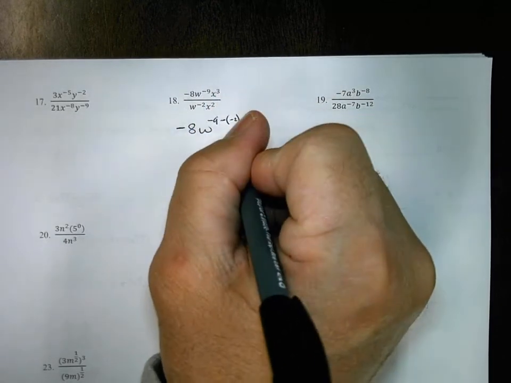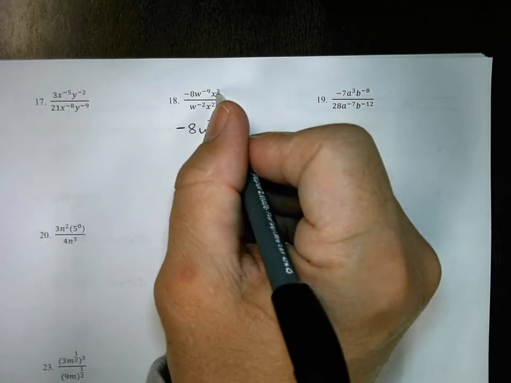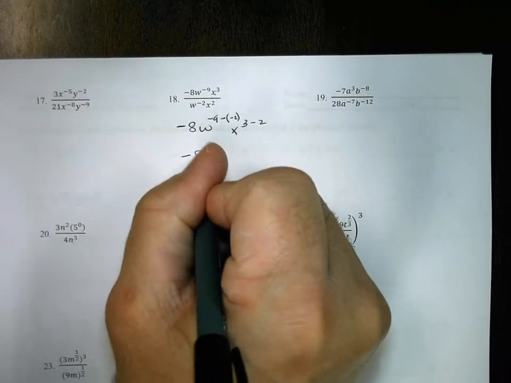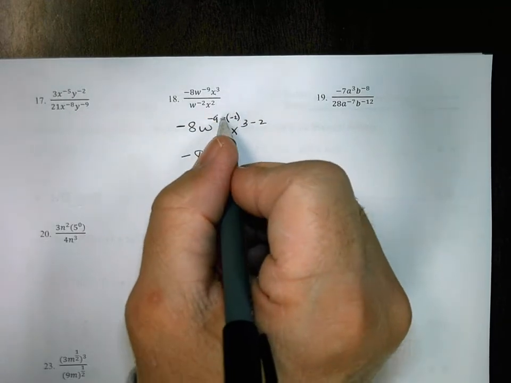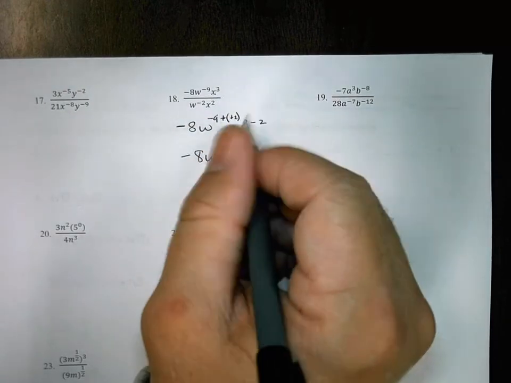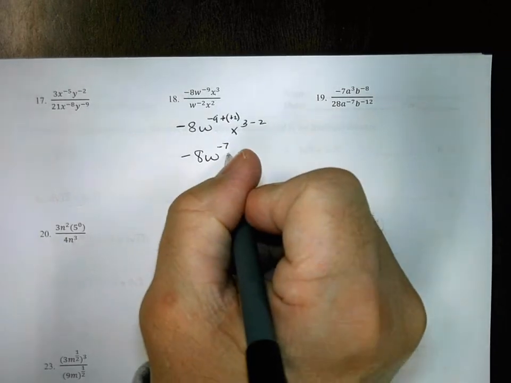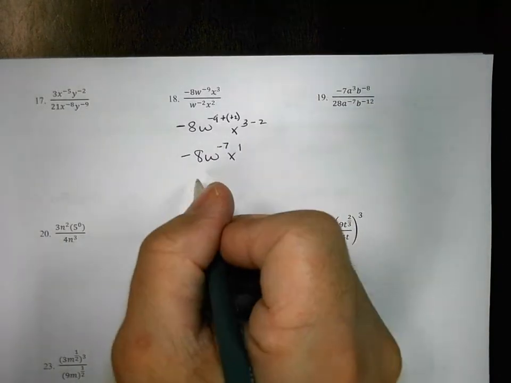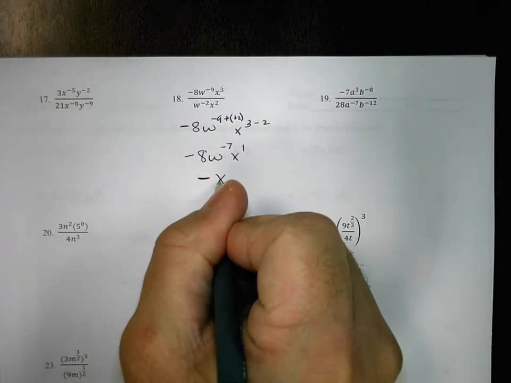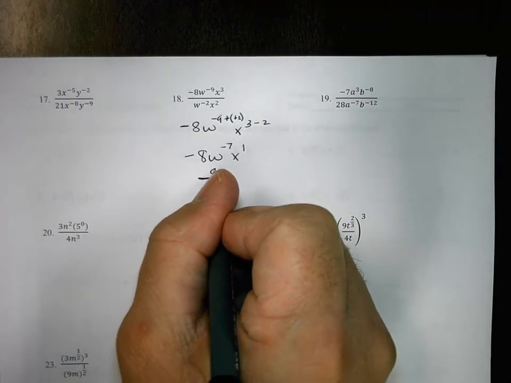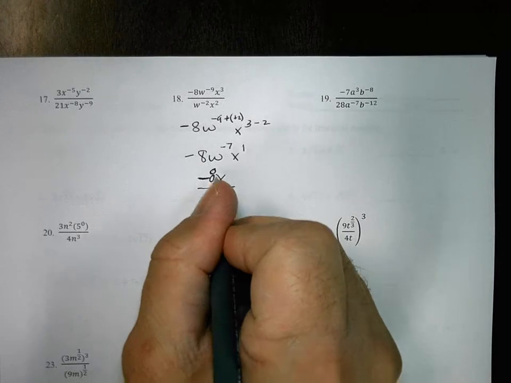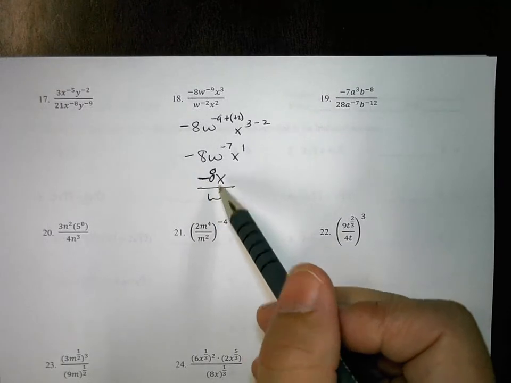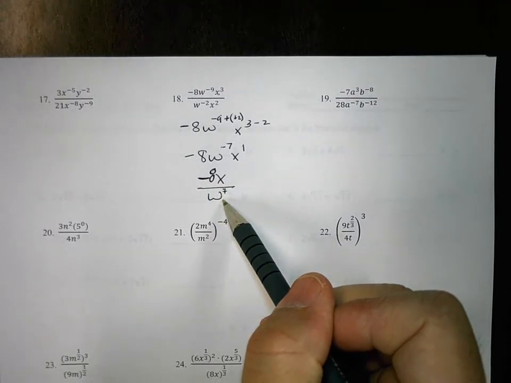And I take x to the third. Kind of write that out there. X to the third minus 2. And now simplifying, I get negative 8 w to the negative 9. Add the opposite. Negative 9 plus 2 is negative 7. And then x to the 3 minus 2, which is just x to the first. And now getting rid of that negative exponent, it's negative 8x. Don't need the first. Oops, gotta need the 8 though, don't I? Negative 8x. And the w to the negative 7 goes to the bottom and becomes positive. So final answer, negative 8x divided by w to the 7th.